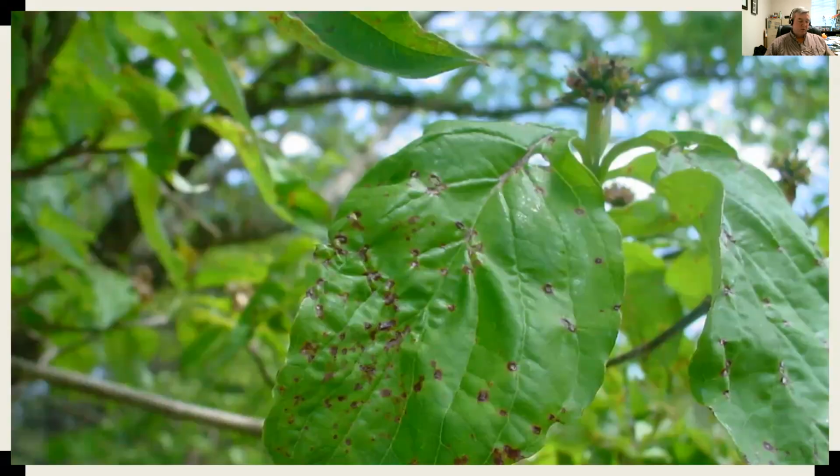Now, homeowners also will frequently bring in examples or samples of flowering dogwood leaves, like what you see pictured here, in the June-July time frame each year. And those leaves will have these small dark-colored lesions or spots, like you can see in this example. Now, this symptom is caused by a disease known as spot anthracnose.